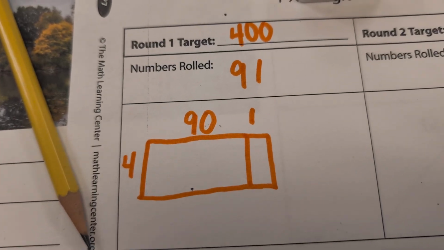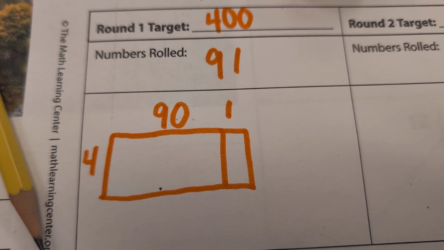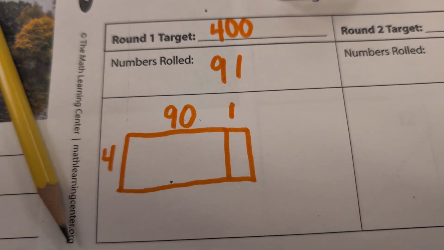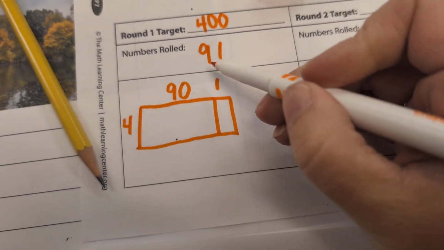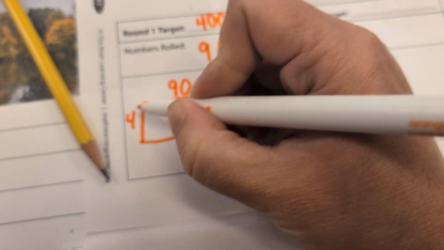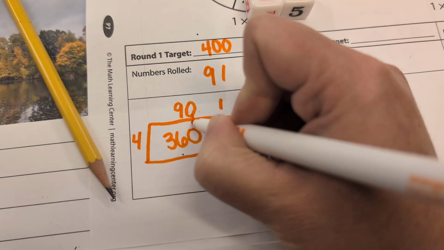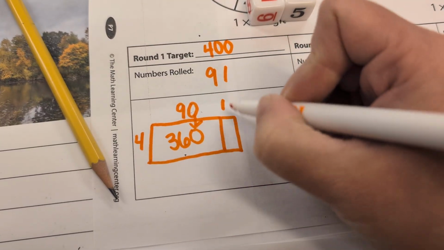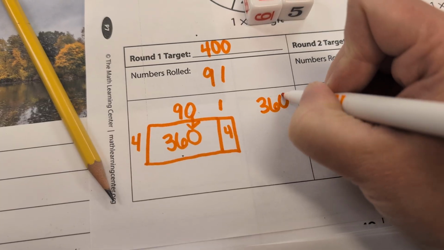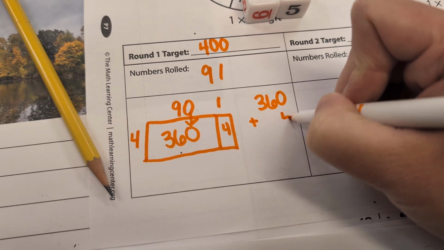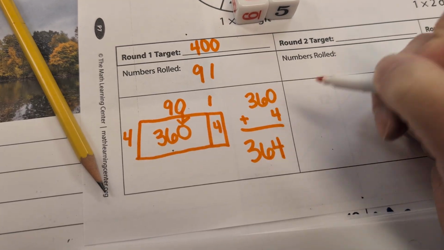I would not recommend that you add 9 4 times. It's just going to slow down the game and the understanding of how to make an array with 2-digit numbers. So I'm going to do 9 times 4 is 36 and put a 0 on the end. And then I'm going to do the 4 times the 1 and just get 4. So I got 360 and 4. That's going to get me a total of 364.